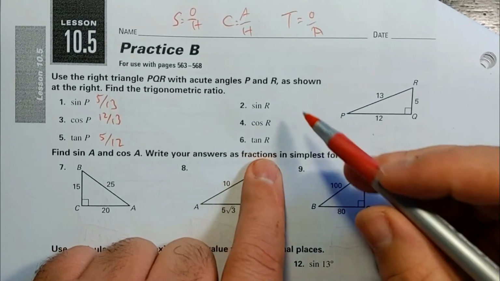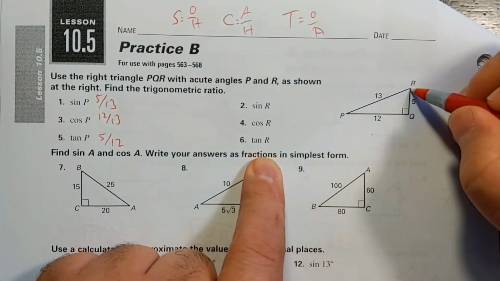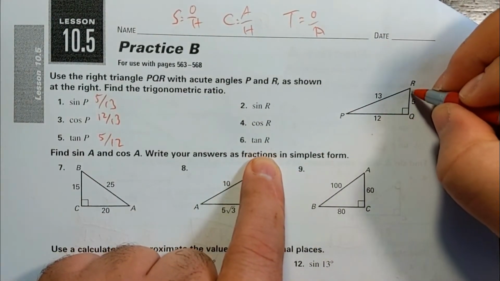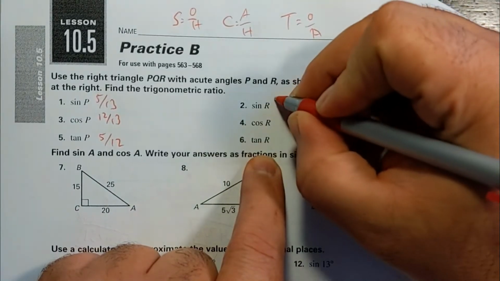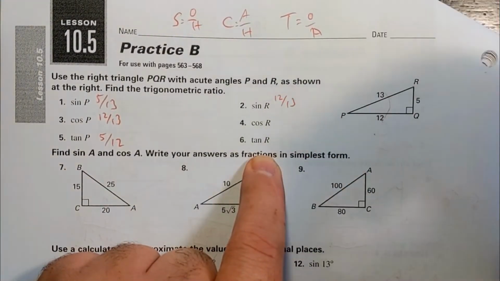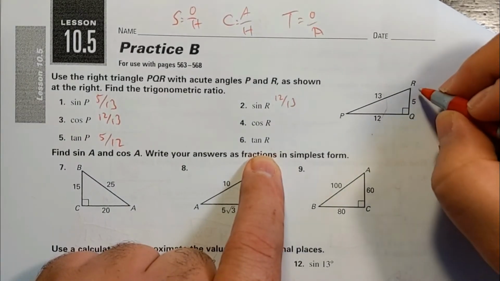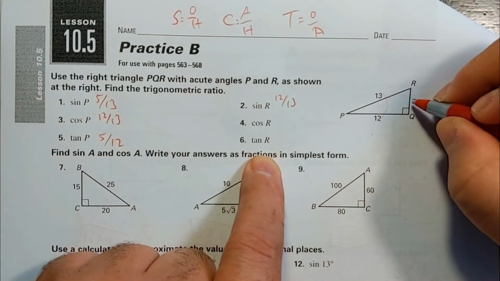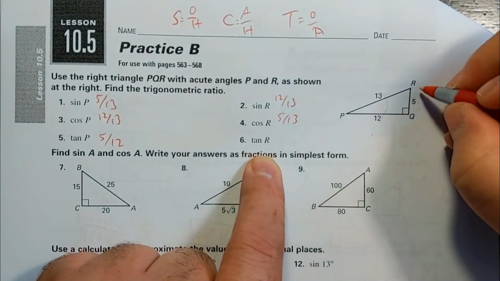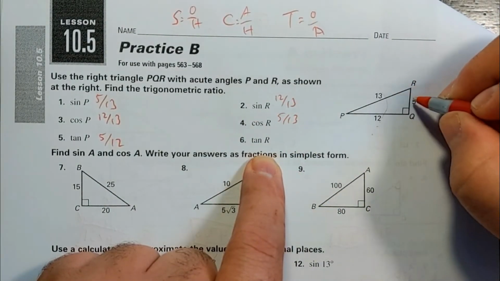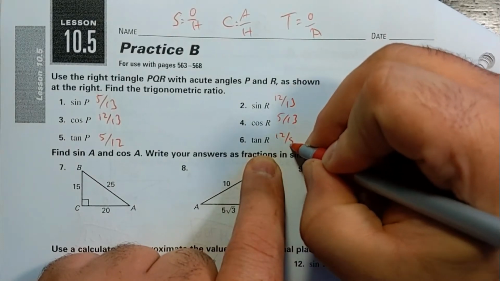On these problems, we're looking from angle R. So R is up here on the top right. So if it says sine of R, my opposite is 12, hypotenuse is 13. Cosine of R is going to be adjacent over hypotenuse, so it's 5 over 13. And then the tangent of R is going to be opposite over adjacent, so it's going to be 12 over 5.